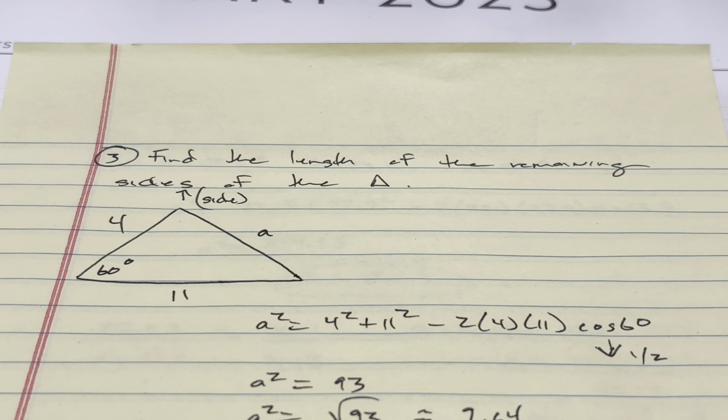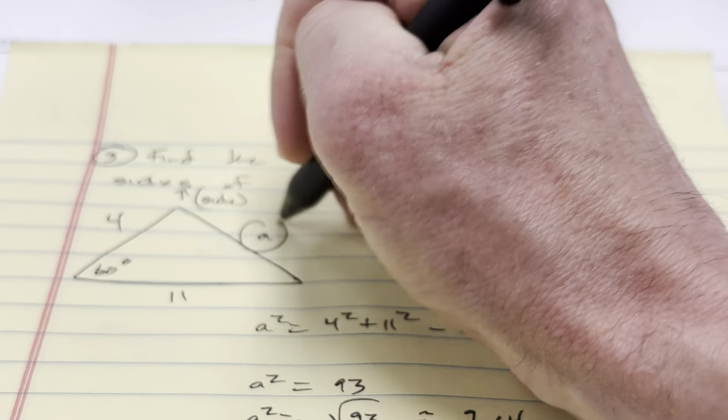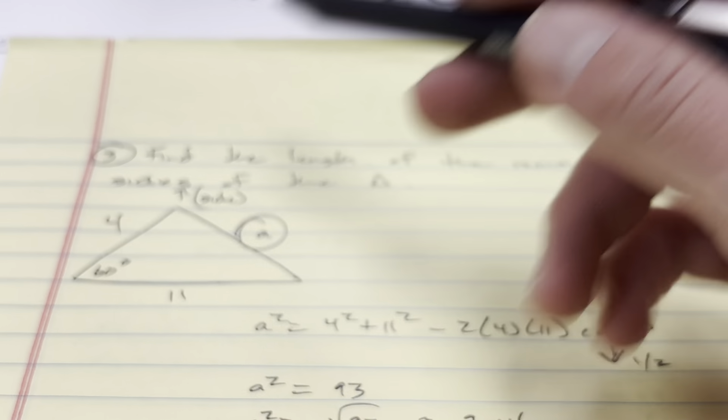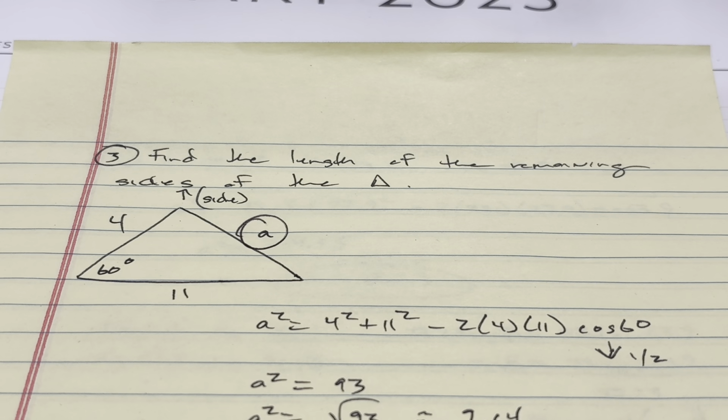Find the length of the remaining side. So if you see something like this in a future homework set, it should be the side opposite the angle, because you have one side that is remaining. It is this one, that's why I called it a. Sixty degrees is there for a reason.